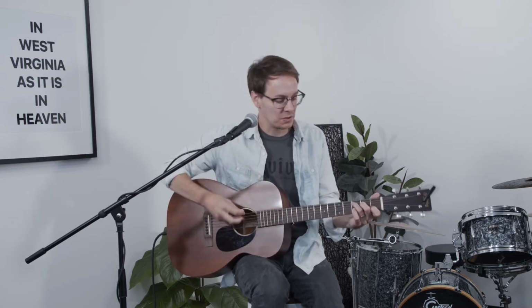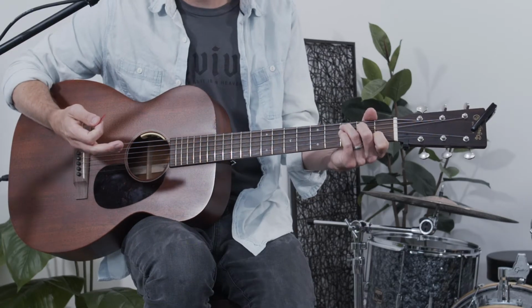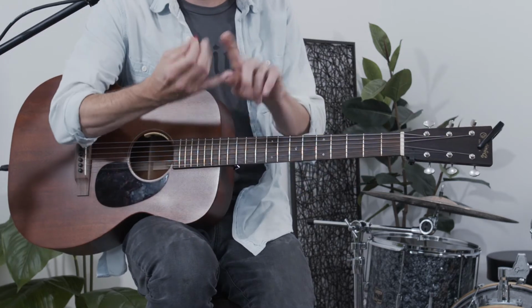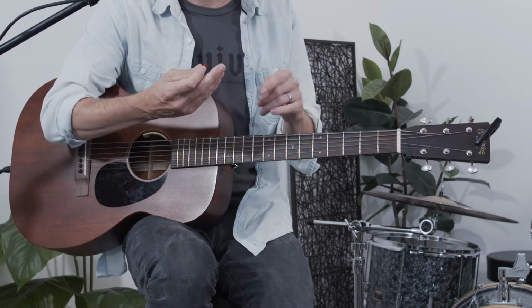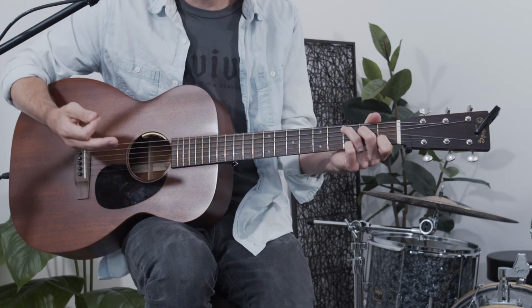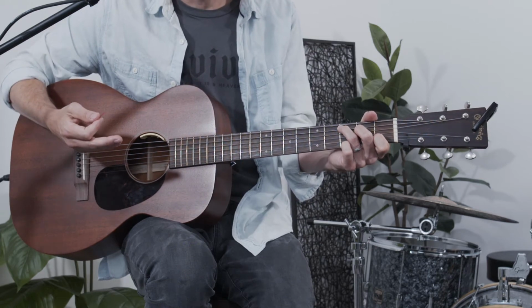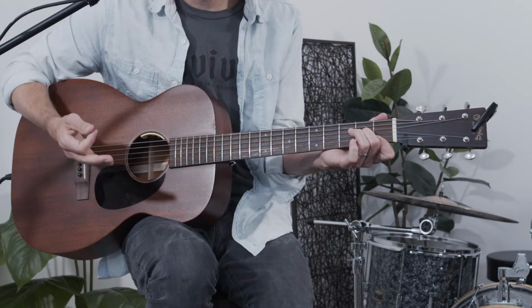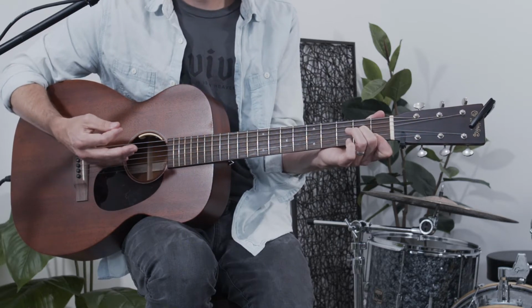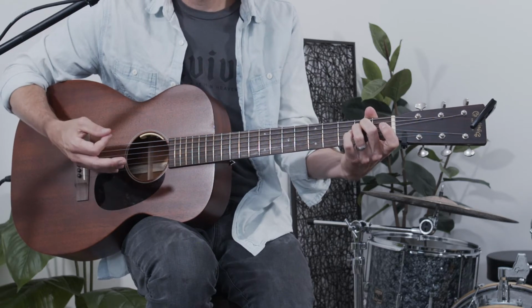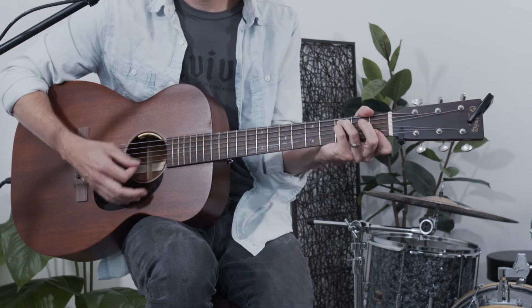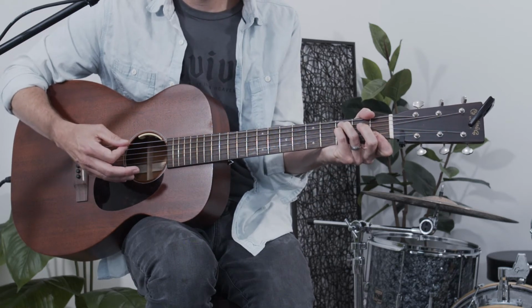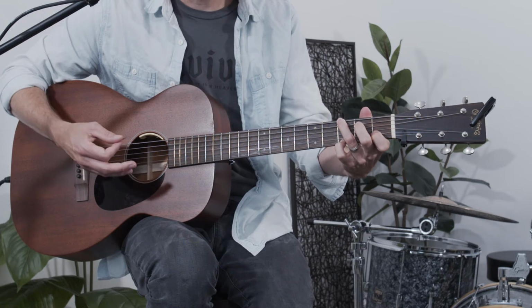So if we're in the key of C, C is going to be 1, the 1 chord. So there's our C chord, and then the main chords you're going to hit are 1, 4, 5, and 6. So the C chord is going to be your 1, but the 2 chord is going to be a D minor. And then E minor is going to be your 3. And then your 4 is going to be an F. And then 5 is a G. I'm doing a G sus there.